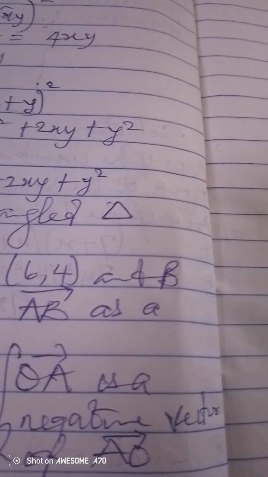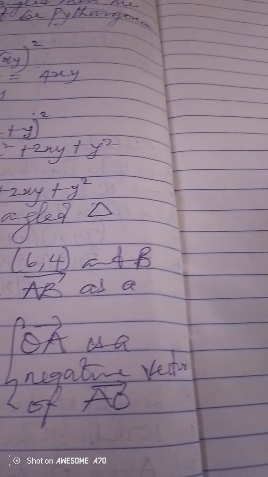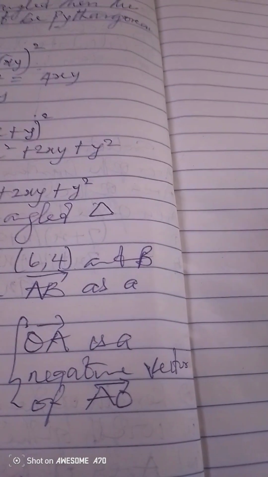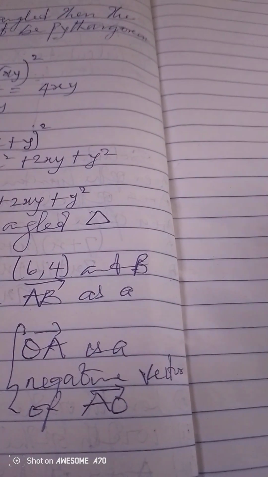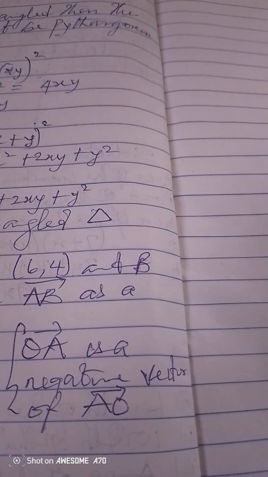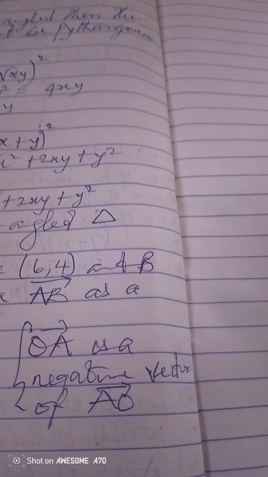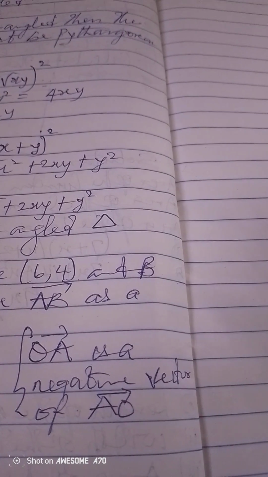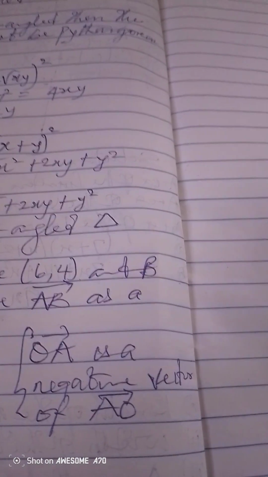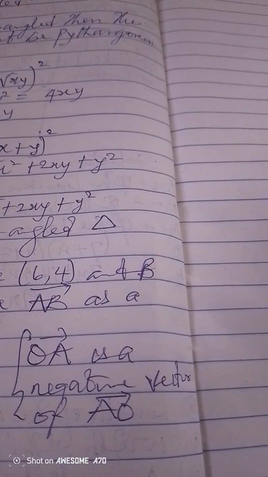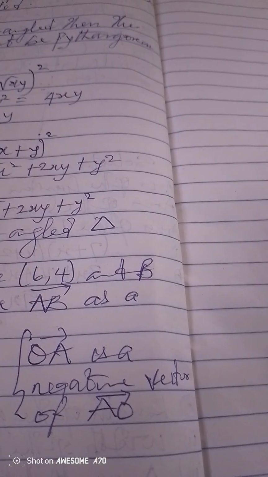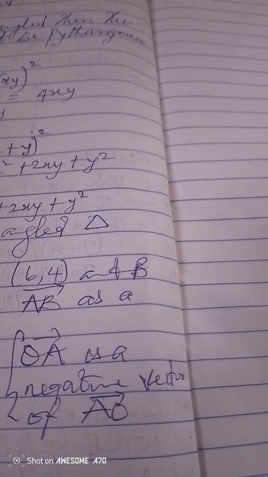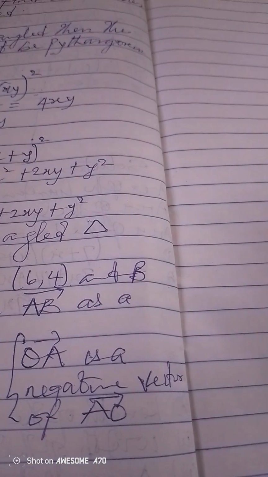Note, vector OA is the negative vector of vector AO. What is a negative vector of a given vector? A negative vector of a given vector is a vector of equal magnitude but opposite in direction. So the vector OA begins from the origin and terminates at A, and the vector AO shows the reverse, starting from A and terminating at O. So we see them as vectors of equal magnitude but opposite in direction.